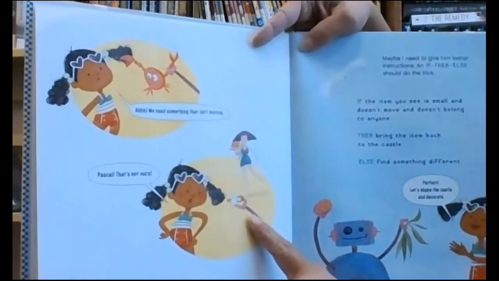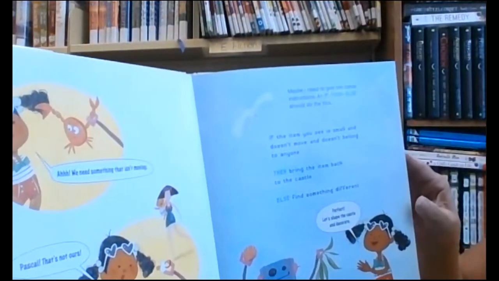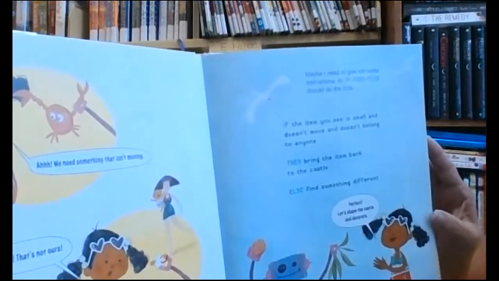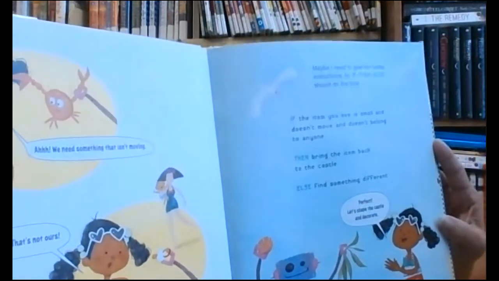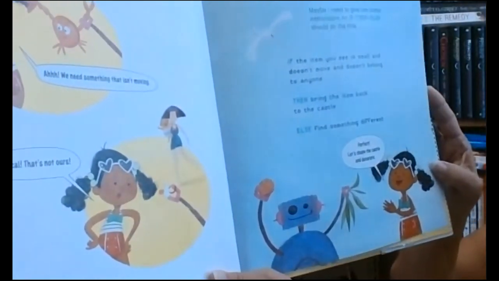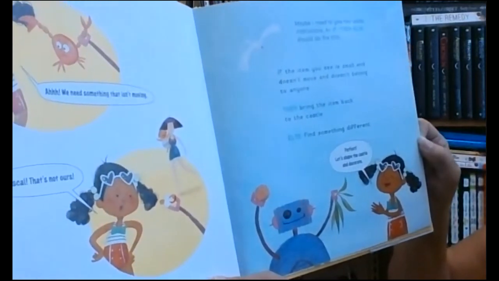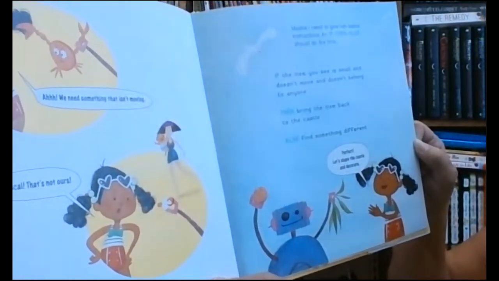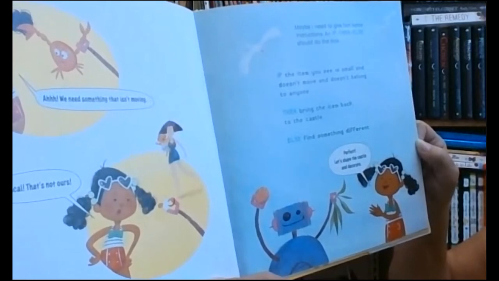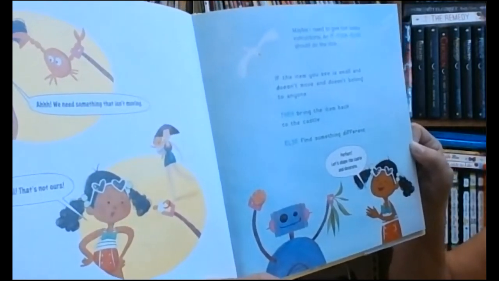Pascal, that's not ours. Maybe I need to give him better instructions. And if-then-else should do the trick. If the item you see is small and doesn't move and doesn't belong to anyone, then bring the item back to the castle. Else, find something different. Perfect. Let's shape the castle and decorate.